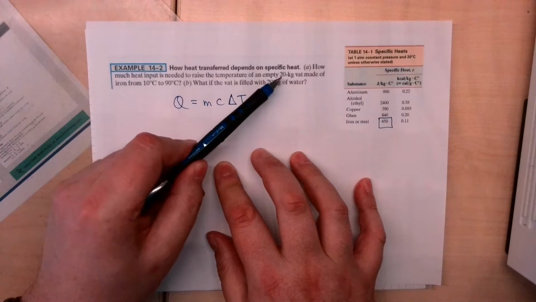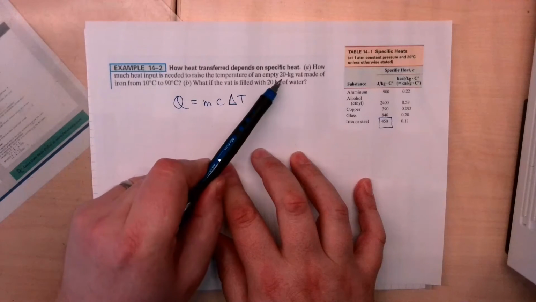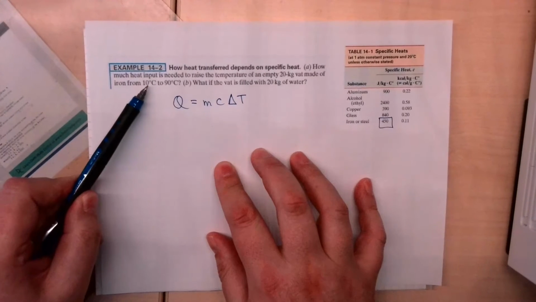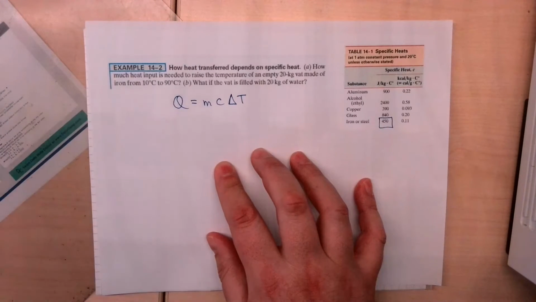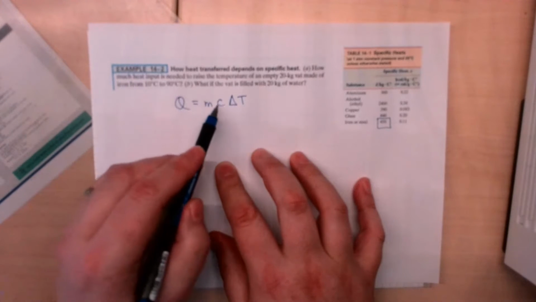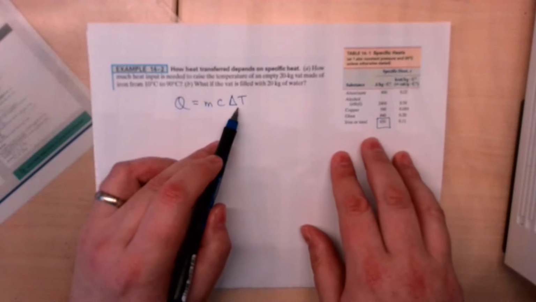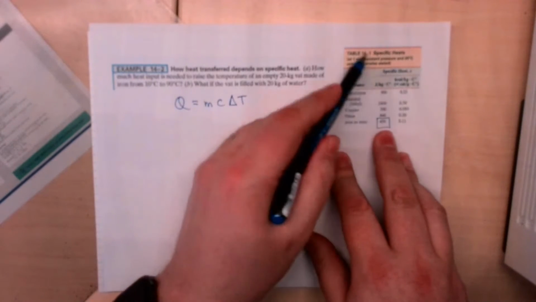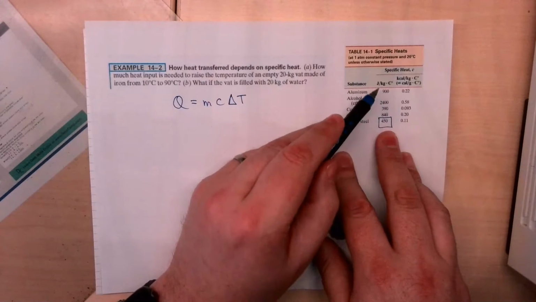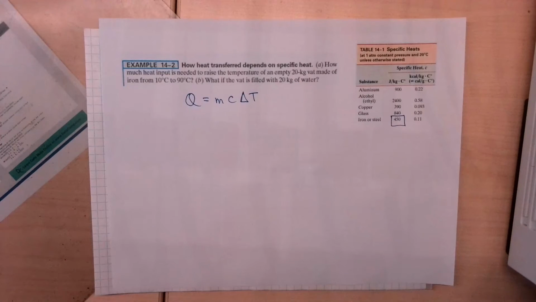So how much energy do we need to raise a 20 kilogram vat of iron from 10 degrees to 90 degrees? Okay, here's our formula. The heat is equal to the mass times specific heat times the change in temperature. Here's our table 14.1. We can see that iron or steel has 450 joules per kilogram degree C. So that's what we're going to use for our C.